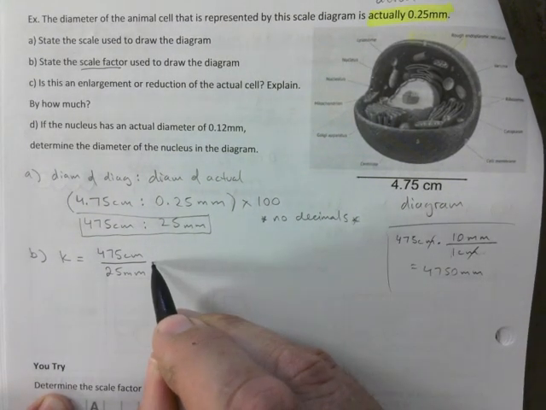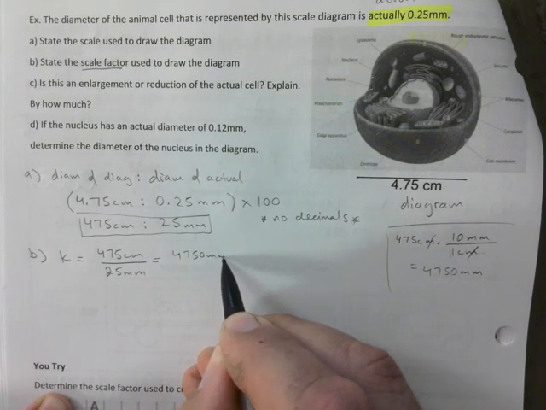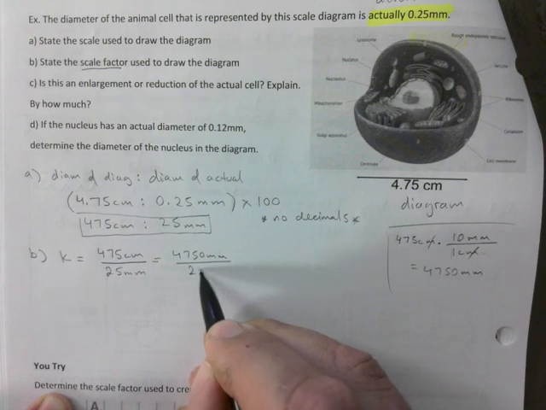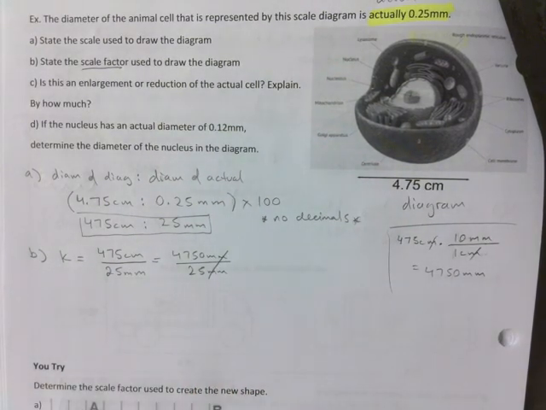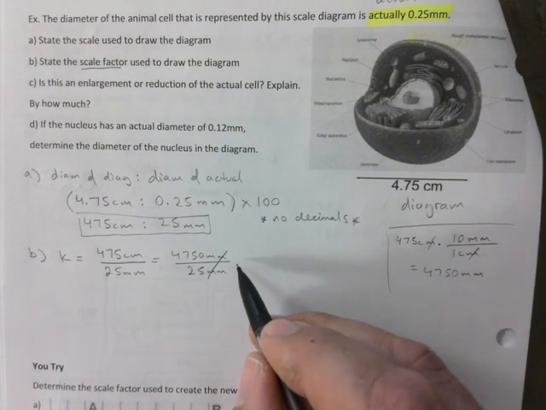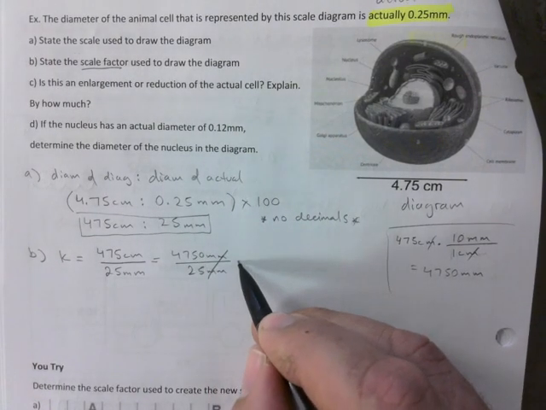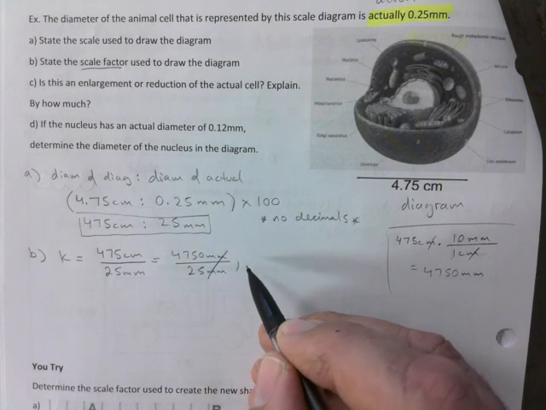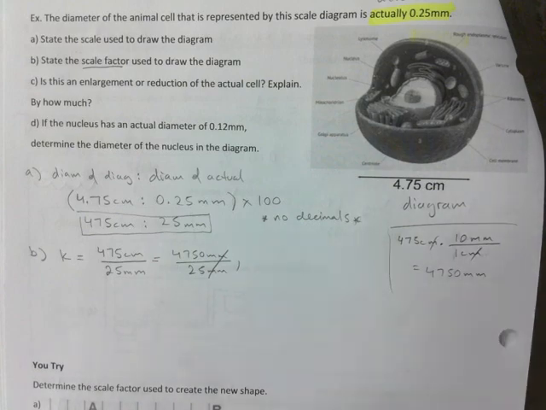So I rewrite this like this. Cancel. Perfect. And what do you get when you divide these? You actually get a whole number, 190. I should double check this.